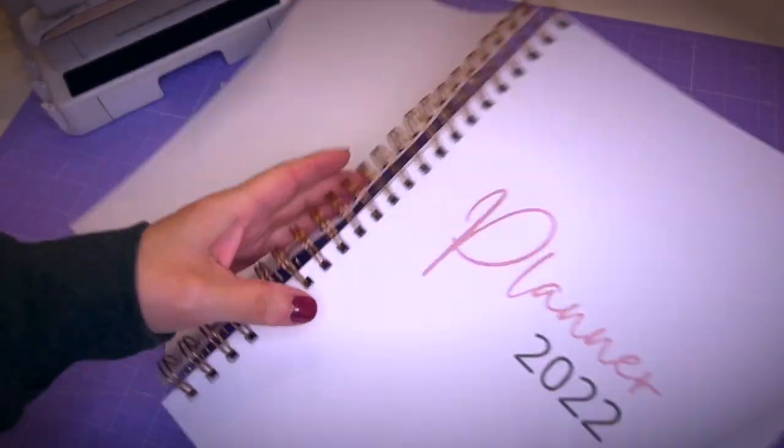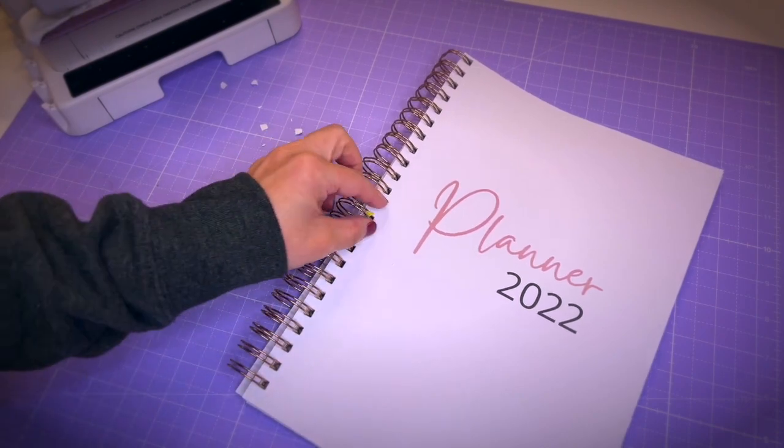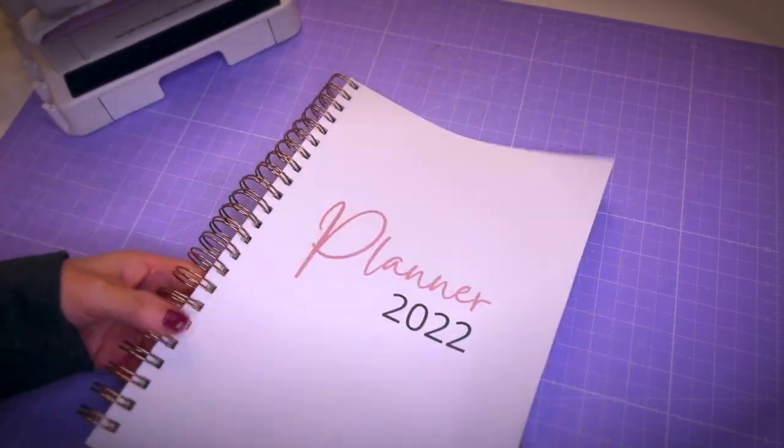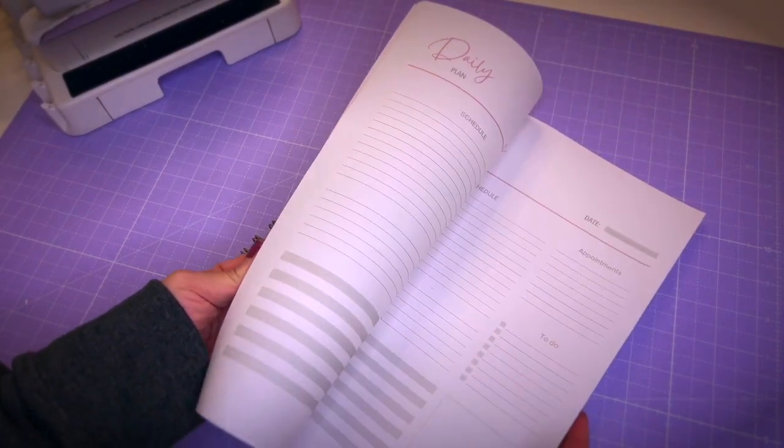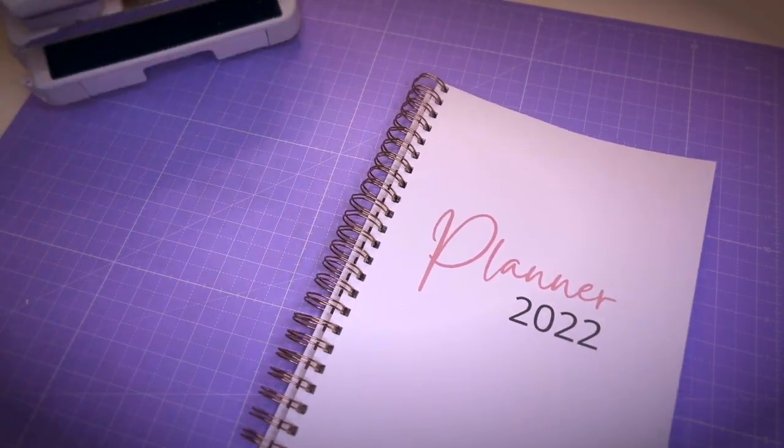And there is your own self-made DIY planner, ready to use and help you to organize your time and be as effective as you can, also with your projects that you want to make next year.